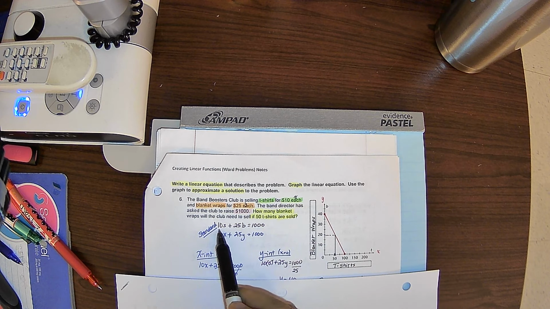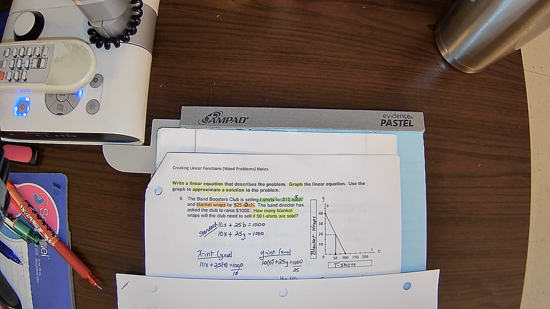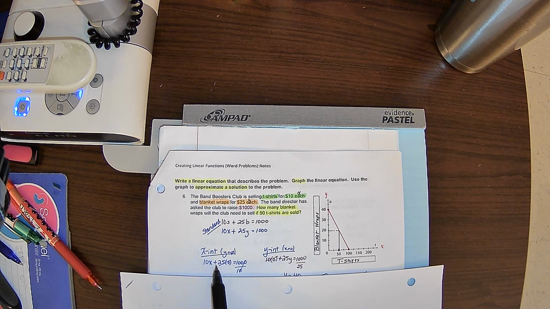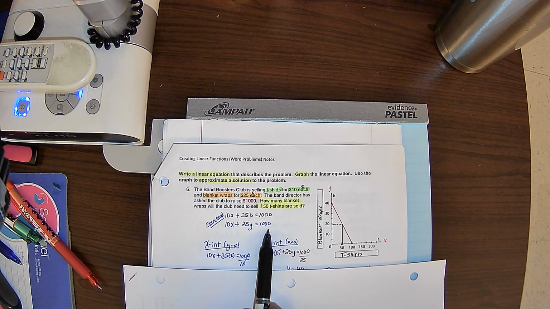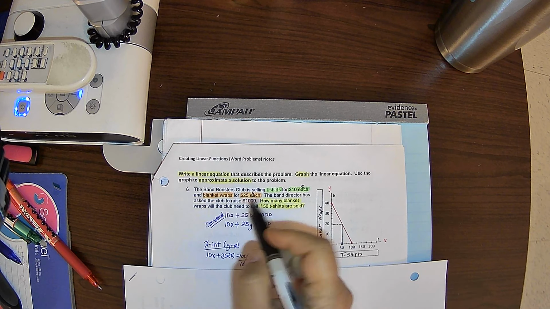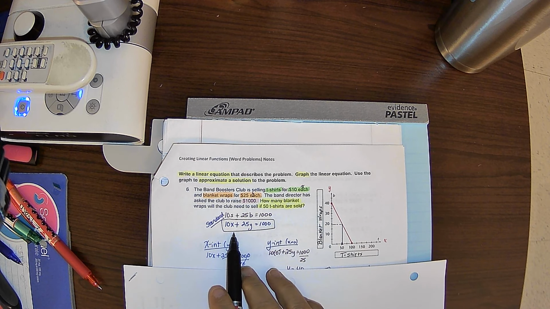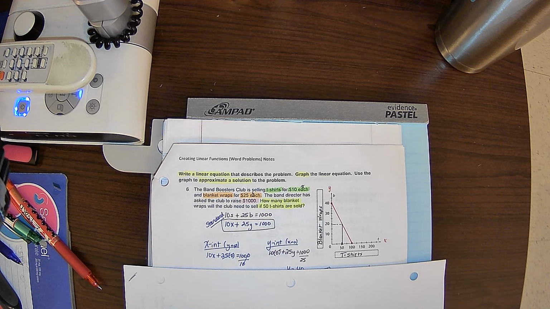Okay, so 10s plus 25b, 10x plus 25y, equal 1,000. Okay, so this is in standard form. So here we go. 10x plus 25y equals 1,000. This is if you're using the shirts and the B, but I like that we use the X and the Y. So this is the one we're going to work from. It is the exact same thing. I'm just using the variables that we're used to.